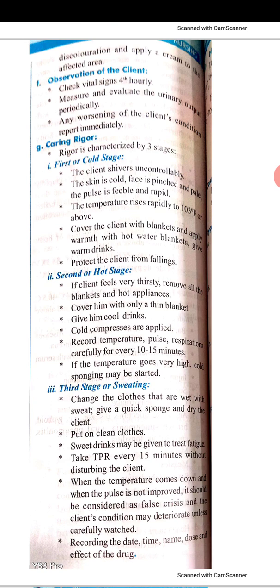The client shivers uncontrollably. The skin becomes very cold, the face becomes thin and pale, and the pulse is very weak. Temperature suddenly rises above 100, to 103 Fahrenheit or above. At that time, cover the patient with a warm blanket, apply hot water bottles, give hot water drinks, and protect the patient from falling.